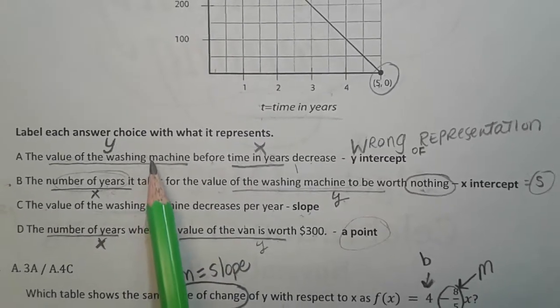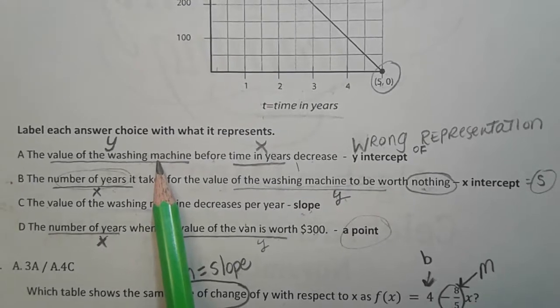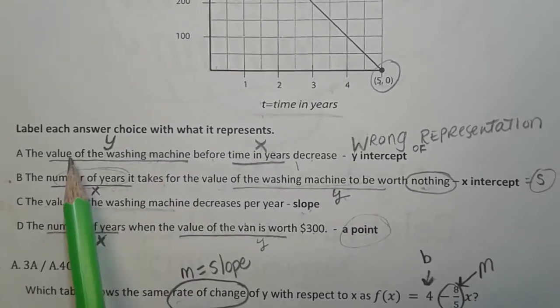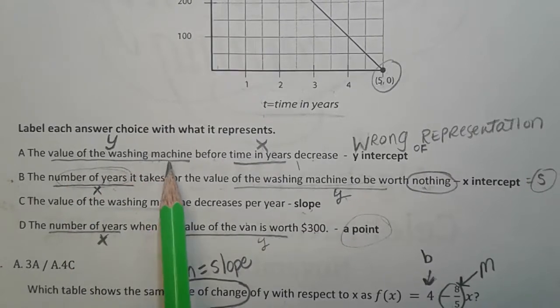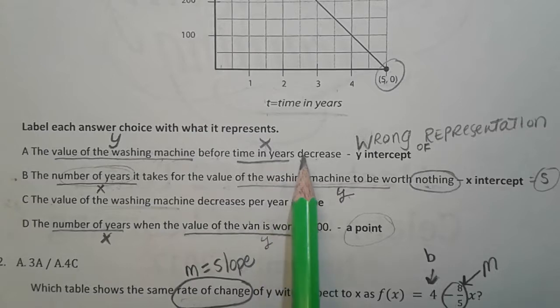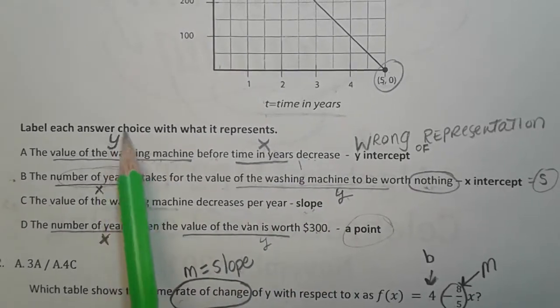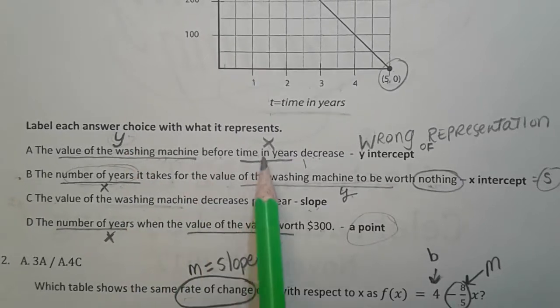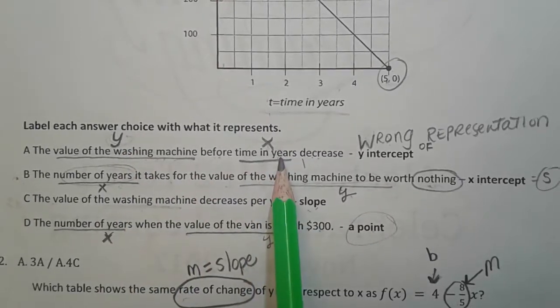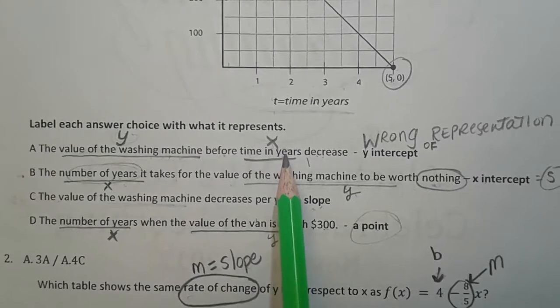That means answer choice A is trying to describe the y-intercept, but it does it incorrectly because it says that the value of the washing machine before time decreases. Well, yes, it is the value, meaning the value of y before anything happens to x. But in this problem, x does not decrease, y does.